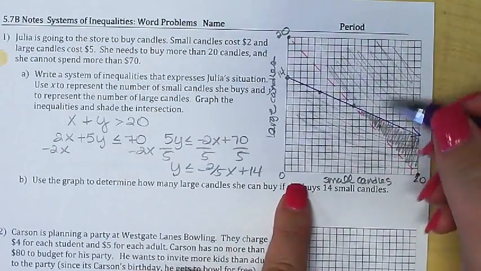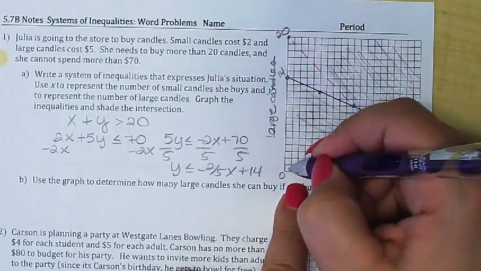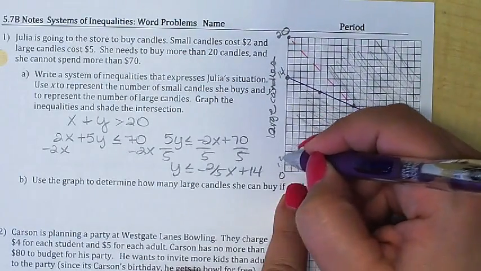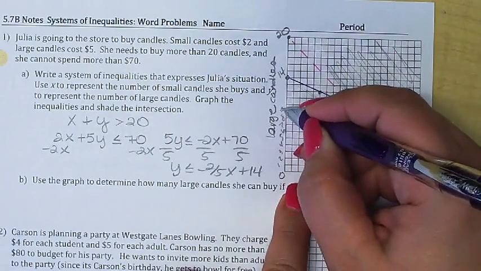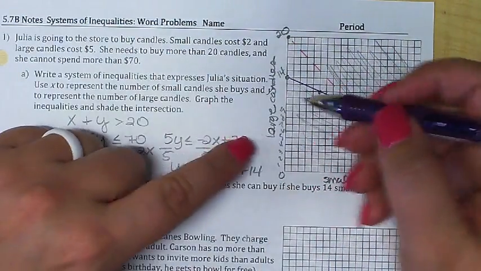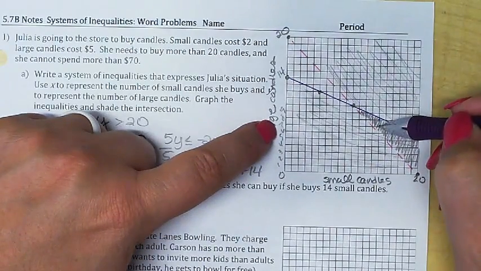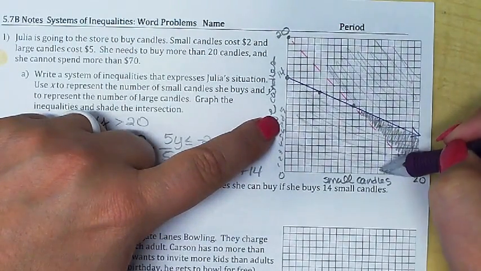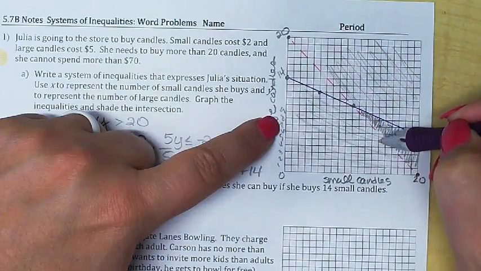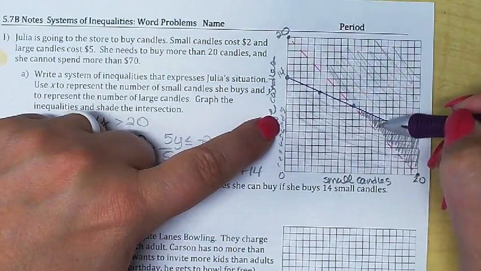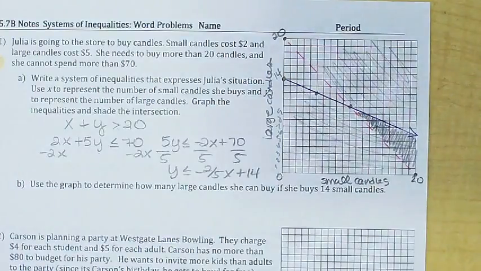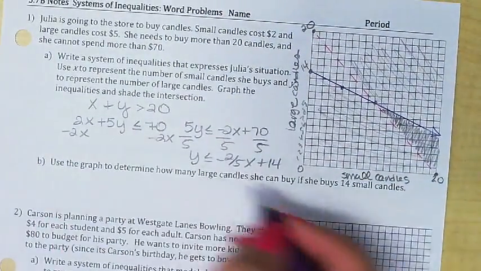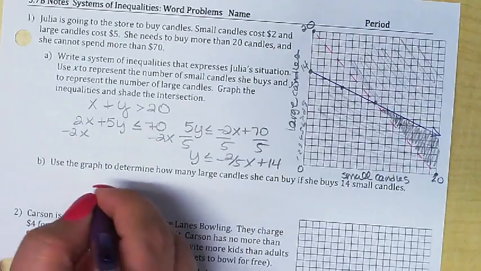I should have labeled my axes. Let's find out what those are. Where am I at? 1, 2, 3, 5, 6, 7, 8, 9. So it looks like 7 or 8 would work, right? So she can buy 7 or 8 large candles if she plans to buy 14 small.